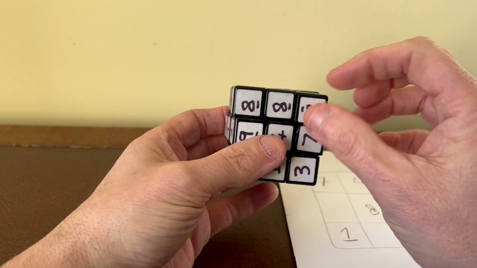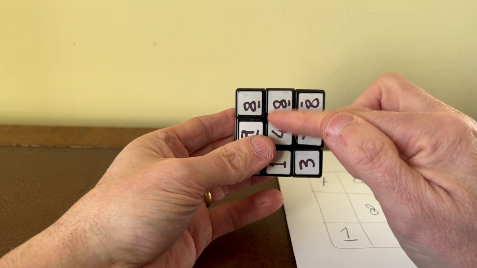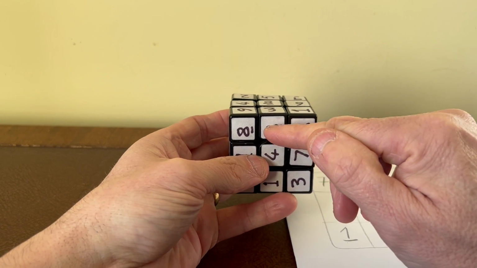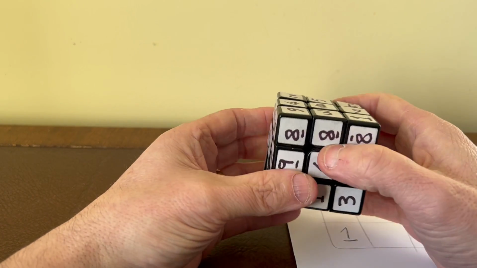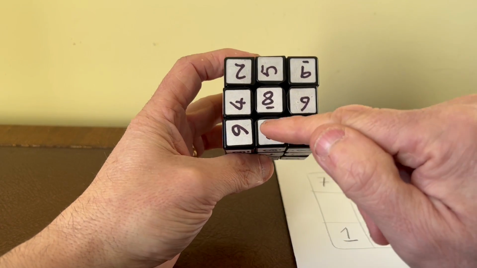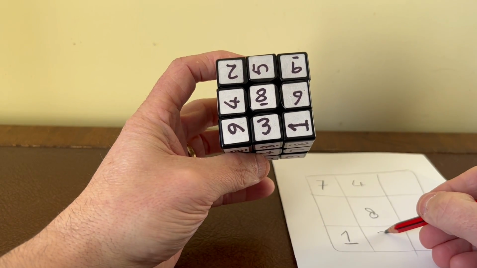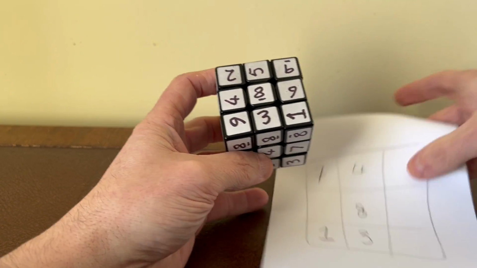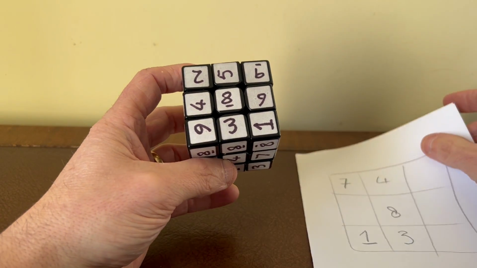The other right-angled number, we've got a 3 and an 8. Again, this is laying parallel. We can't have the 3 here at a right angle, so we know that this is the position that this edge piece is going to be in. So the 3 is on the top. Okay, so this is what we have so far.